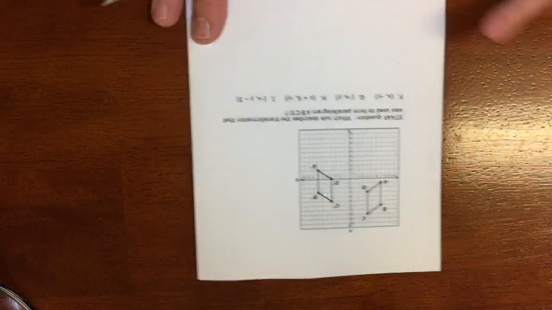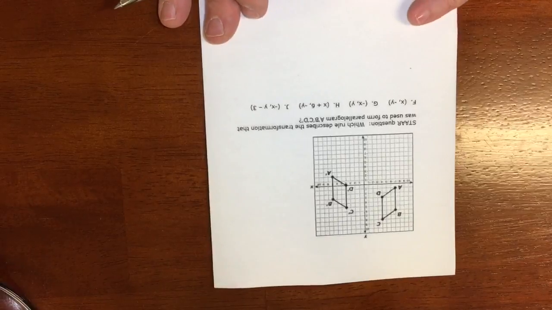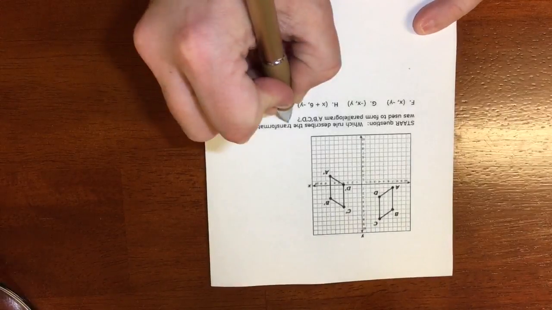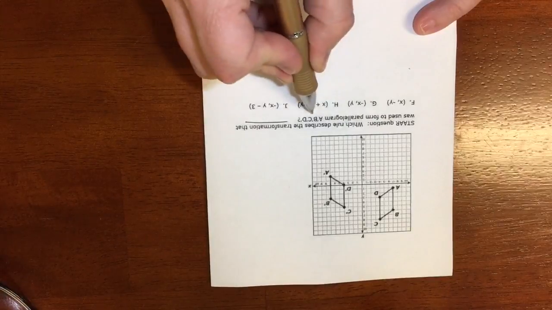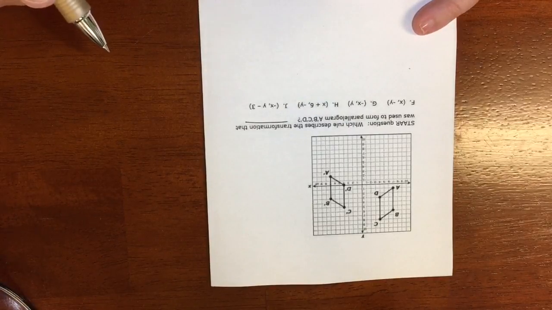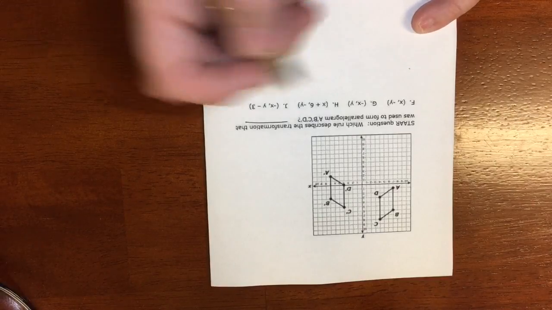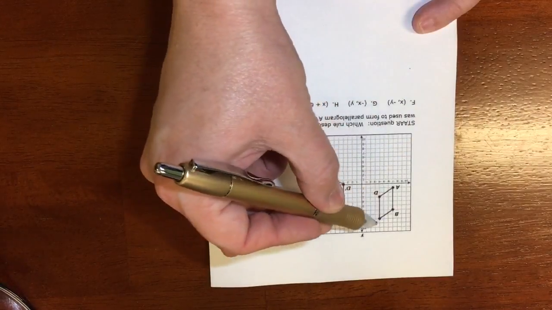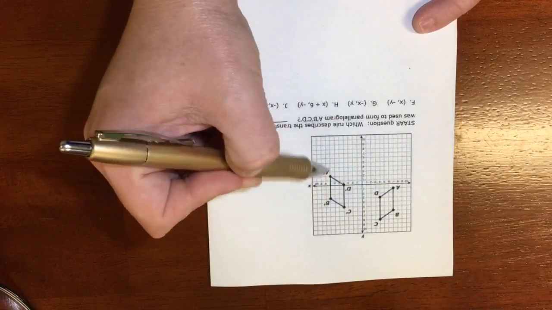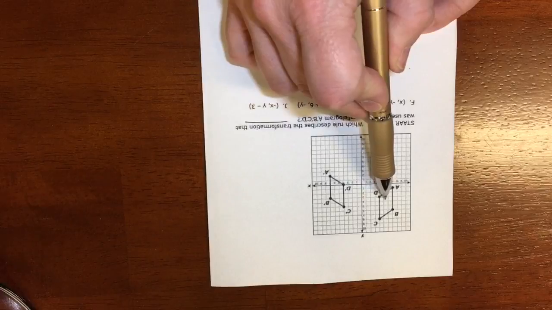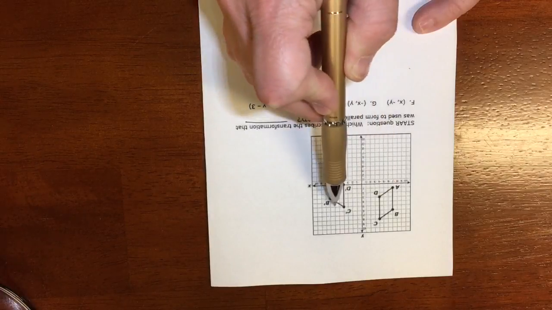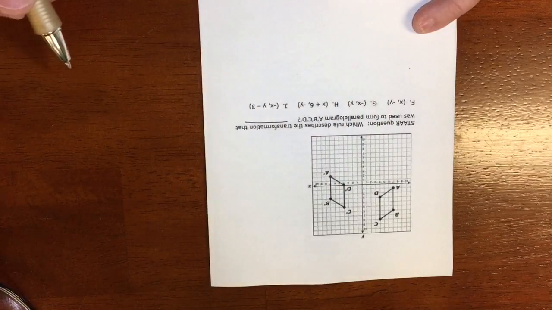All right, so the first example here, we want to know which rule describes the transformation that was used to form parallelogram A'B'C'D'. So the original one is right here, ABCD, and here's the new one. Okay, well, I need to look and see, is it a reflection, translation, rotation?